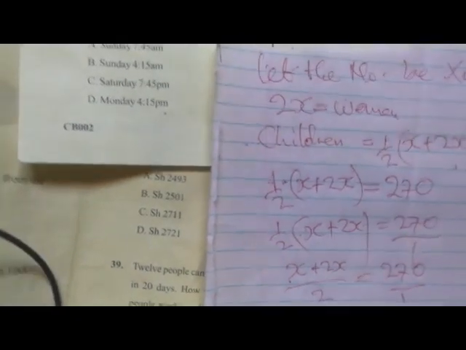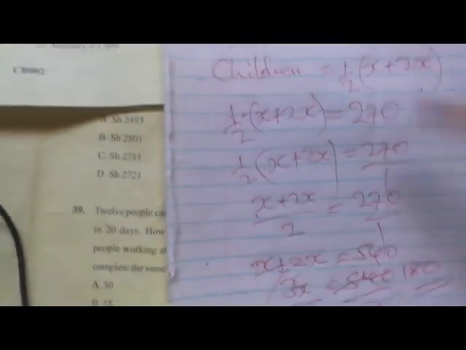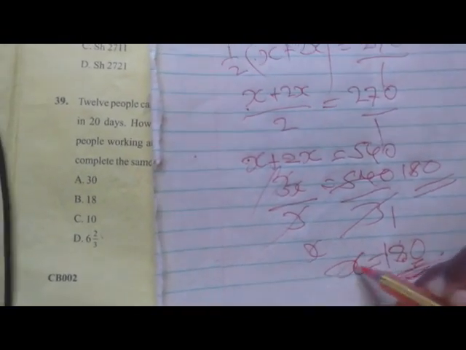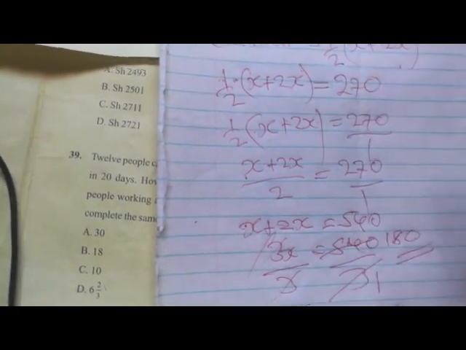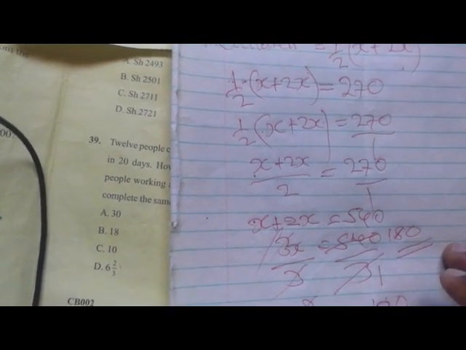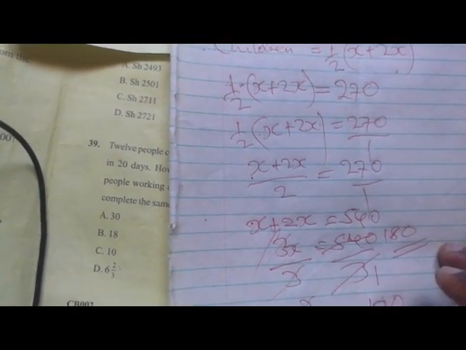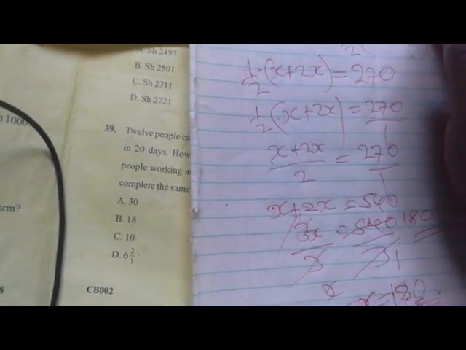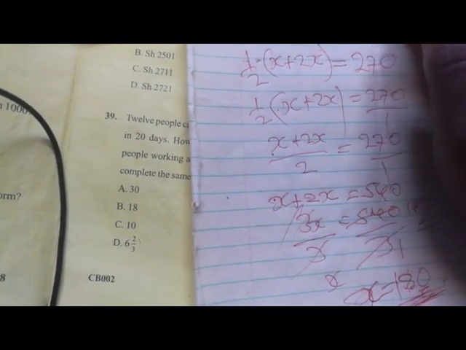We have formed an equation and we have solved it. X is the number of men, but in the real sense, how many children attended the meeting?